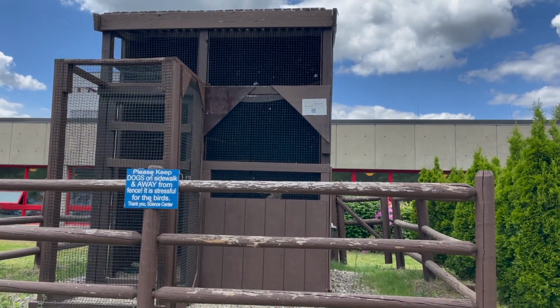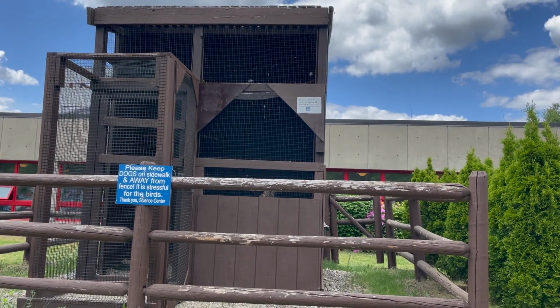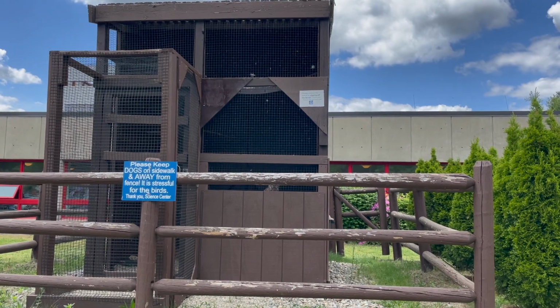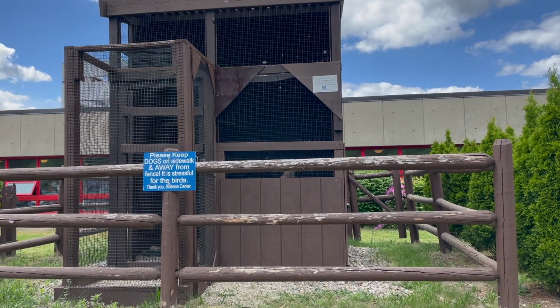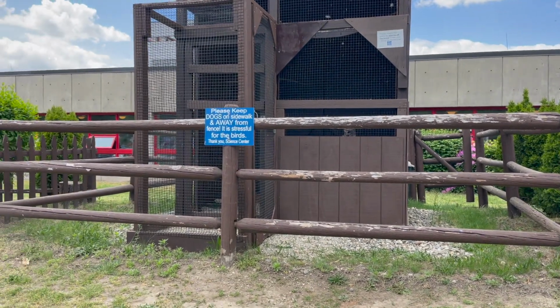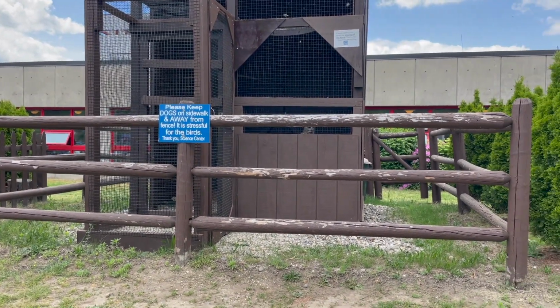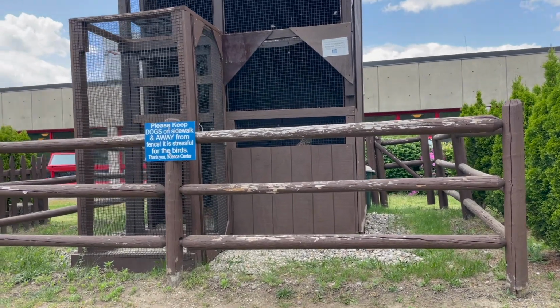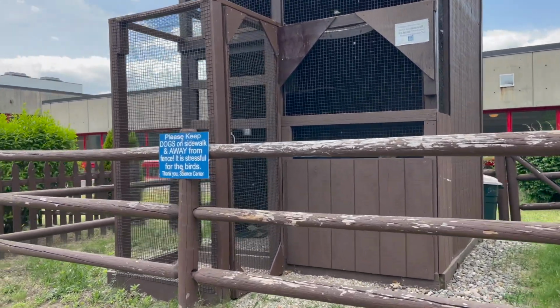Taking care of a bird of prey is quite the responsibility. You'll see here that we have a sign saying to keep the dogs off of the sidewalk because it's very stressful for our birds. And we have a fence here that's kind of old and needs some updating, but that keeps visitors from coming up straight to the barred owl's cage. The part outside the cage is called a security enclosure.